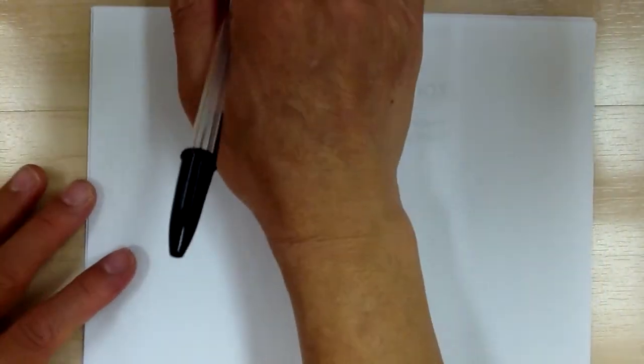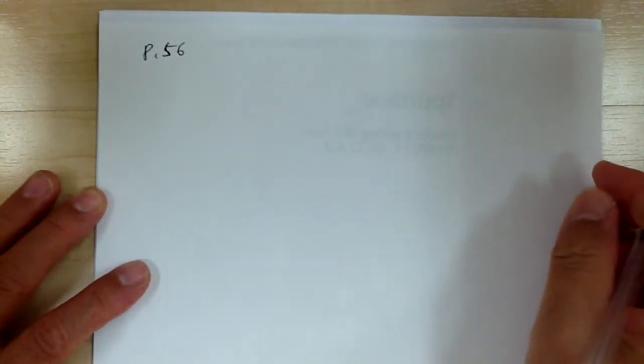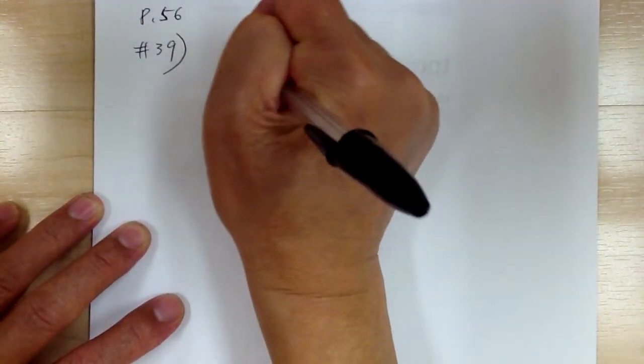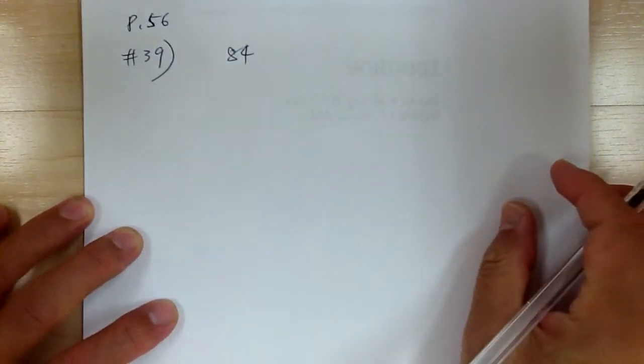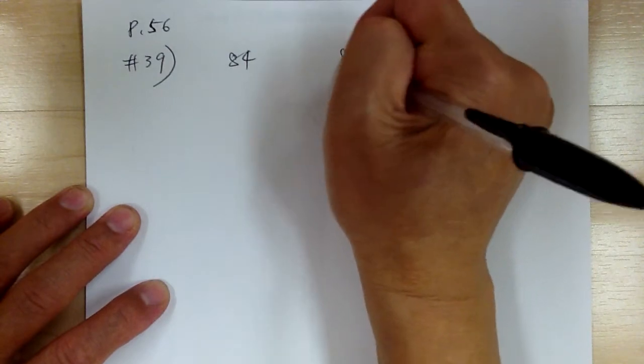Okay, let's go to page 56. Go back to page 56. And let's do number 39. Number 39 says find the prime factorization. You have 84. The prime factorization is you have to find out what this is made of. Okay, so go to the side.